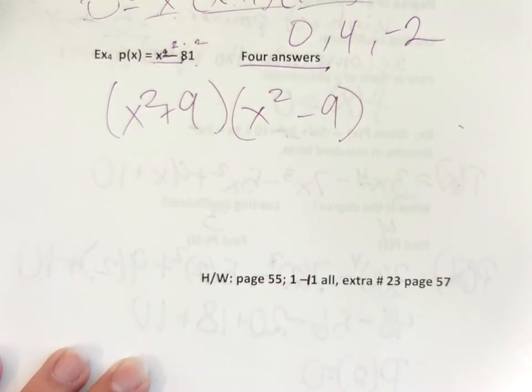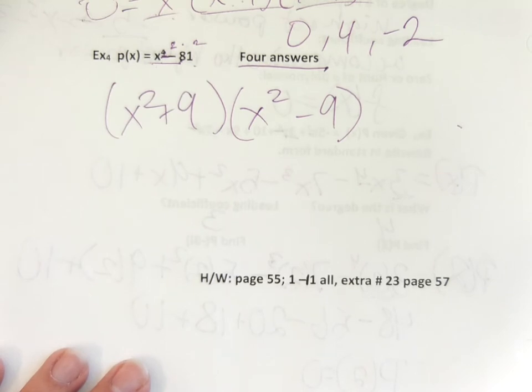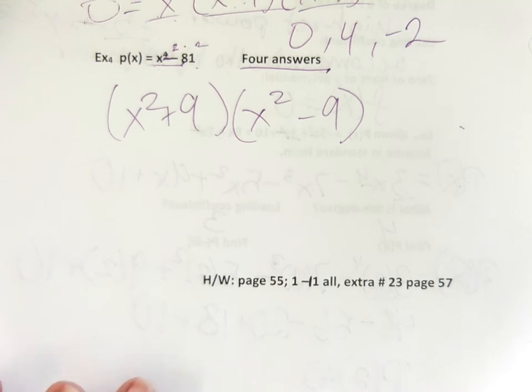Can I stop for a second? So if you were to solve it, bring over the 81 and take the 4th root of 81, you get 3. Yes. That's just one answer. There's 4 answers. Keep going, Brittany.